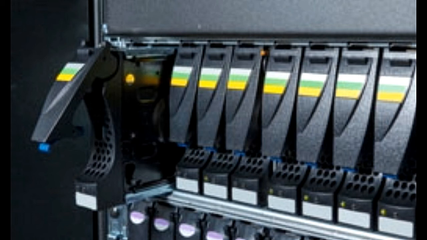RAID 5 provides good fault tolerance, because when the drives fail, data is rebuilt into the new disks that take its place. The main disadvantage of RAID 5 is the lag that is typically seen on servers where a lot of write/modify operations are performed.